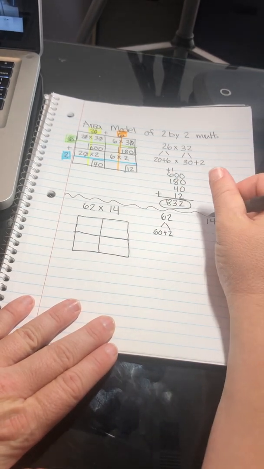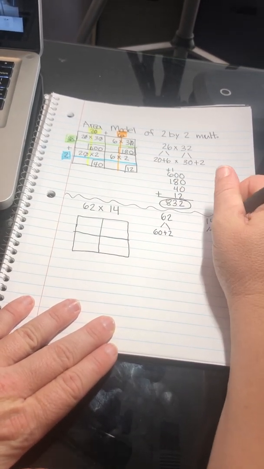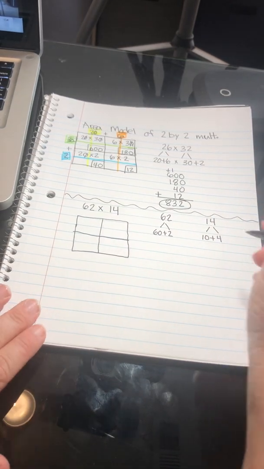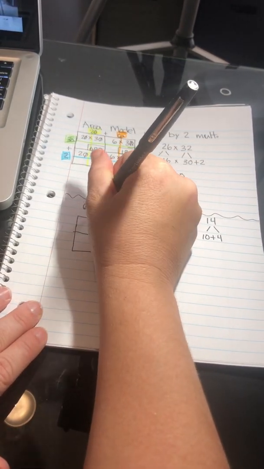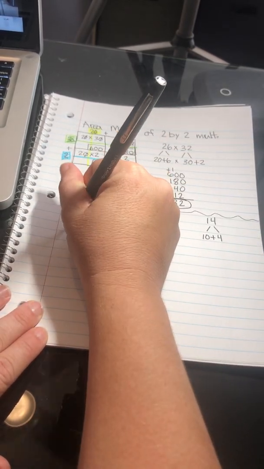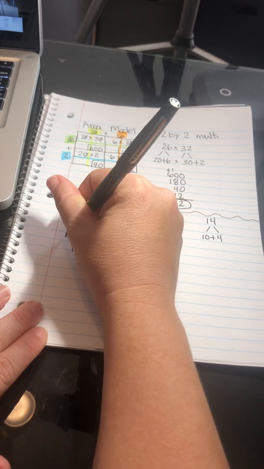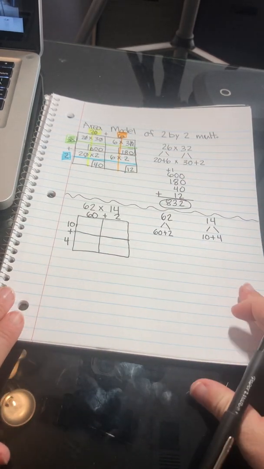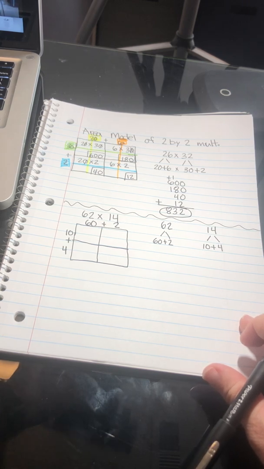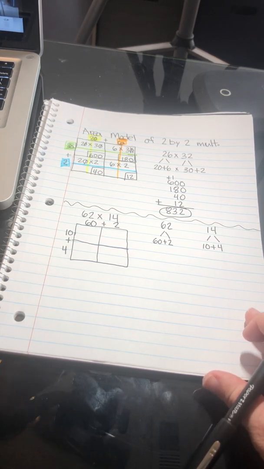And then 14 breaks apart to being what? 10 plus 4. So I'm going to put 60 plus 2, 10 plus 4. I feel like that's not very clear. Is it clear for y'all? Yeah. Okay.